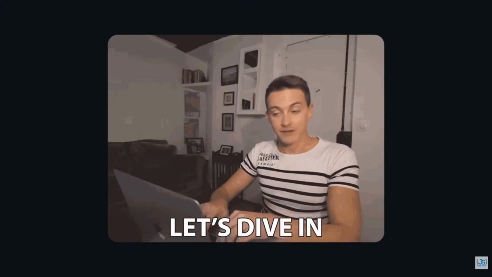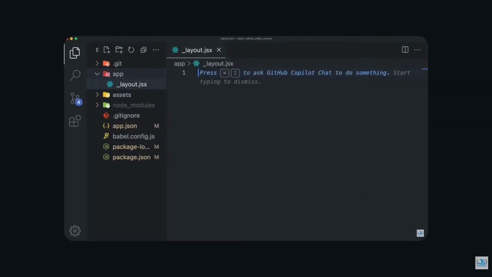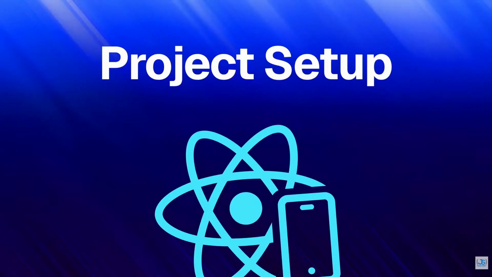But now that you know the most important components and concepts in React Native, let's dive right into action. I'll show you how to set up your app, what files and folders are involved, and everything else that matters, step by step.